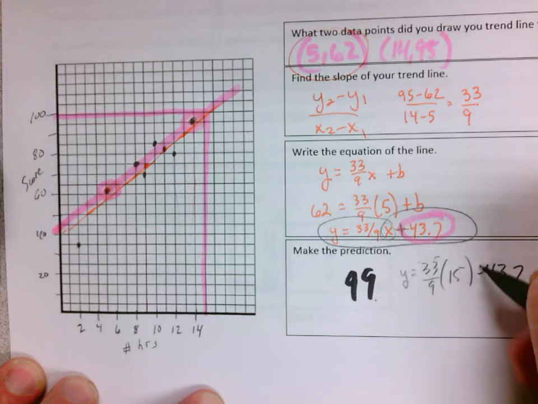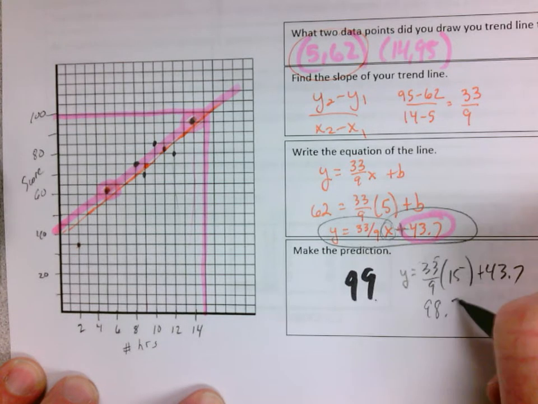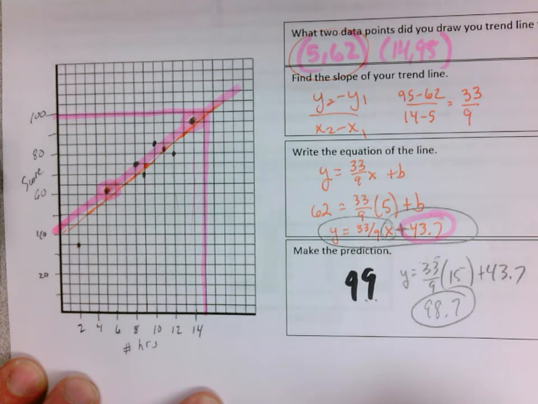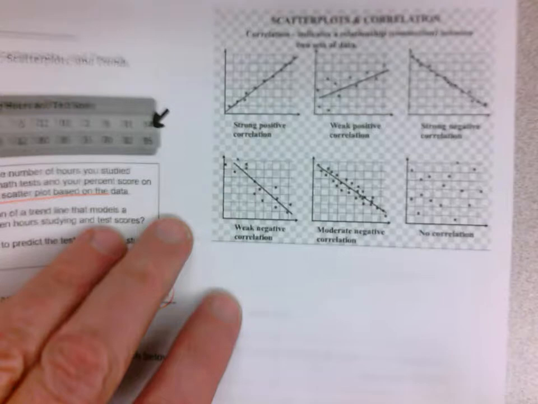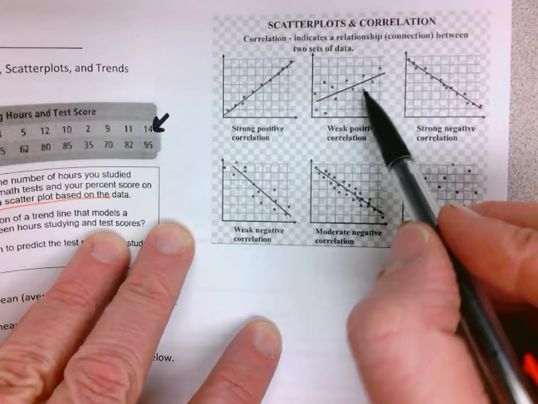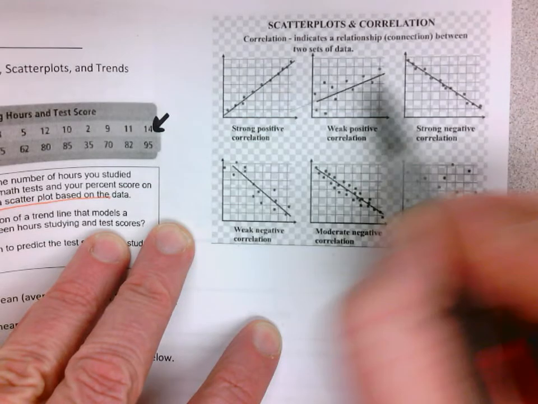So you can get an idea. Any of these can be predicted on this thing. The little chart over here just helps you tell how strong the correlation is. It's positive if it's increasing from left to right. It's negative if it's decreasing. Notice the further the dots get apart, the weaker the correlation.